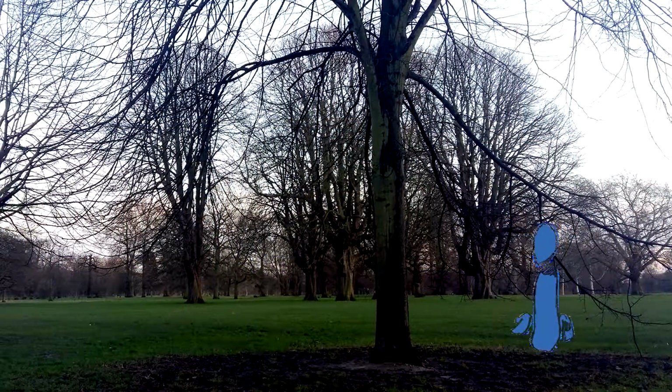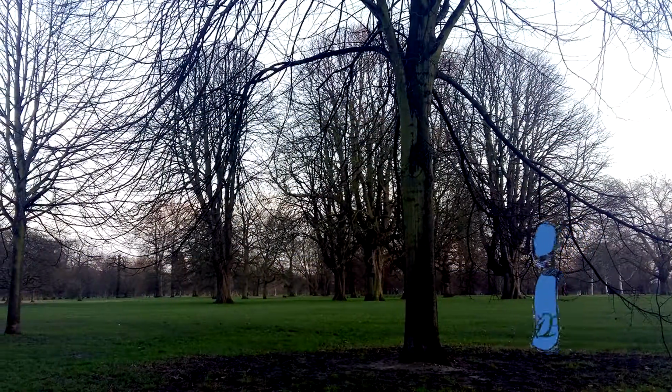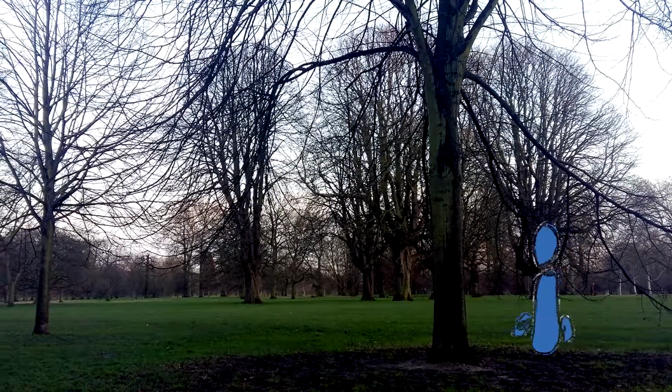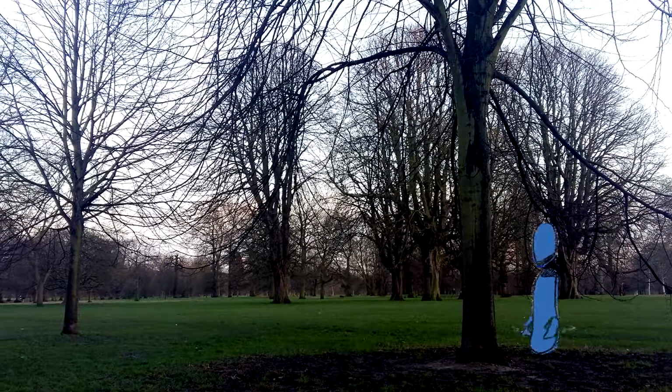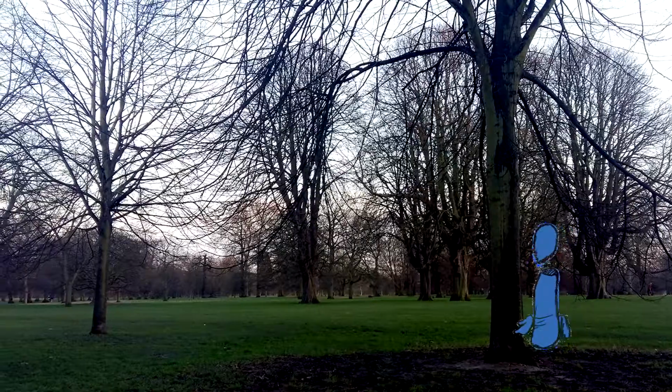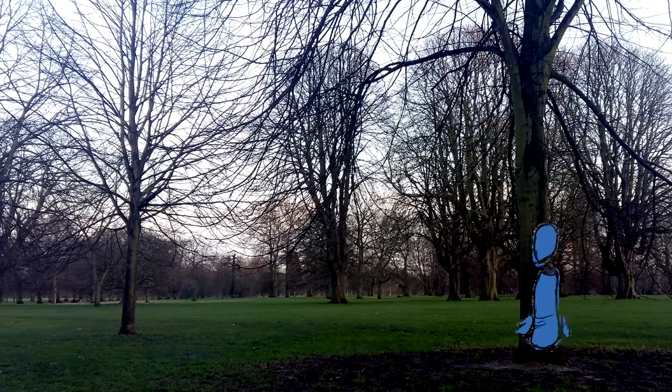If a character is walking to the right, he or she should be placed on the left side of the screen and vice versa, in order to have lead room, the room needed for objects in motion and to avoid the feeling that the character is about to run off screen.